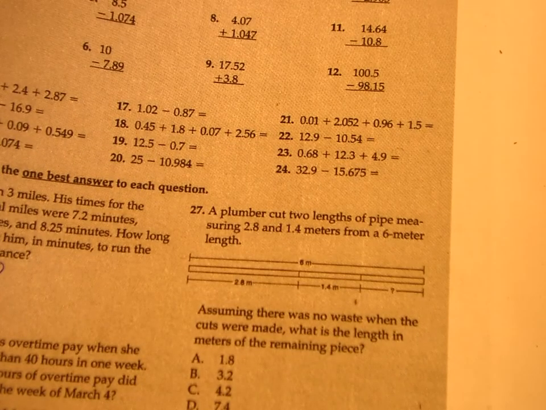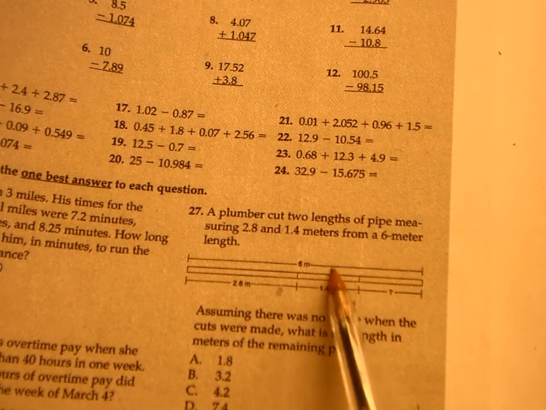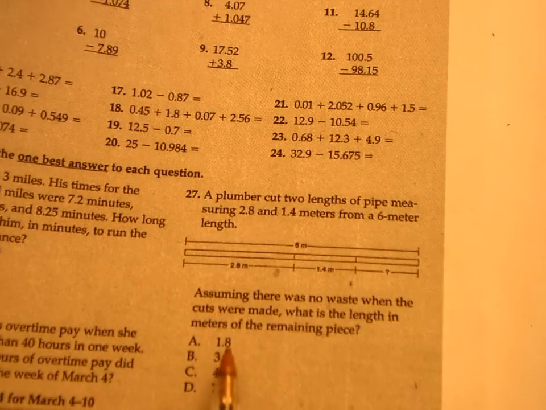Number 27. A plumber cut 2 lengths of pipe measuring 2.8 and 1.4 meters from a 6-meter length. Assuming there was no waste, what is the length in meters of the remaining piece? So first, what do you have to do? What do you think? Did you do it? Well, let's look.